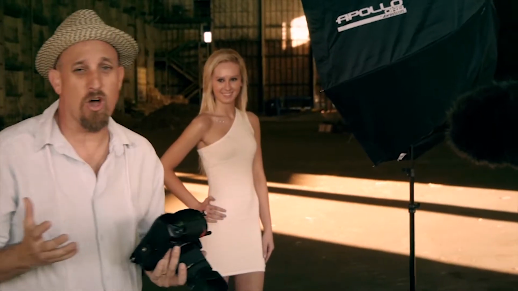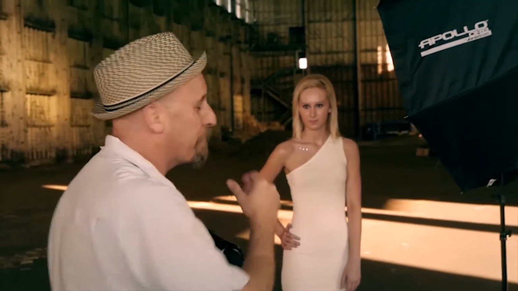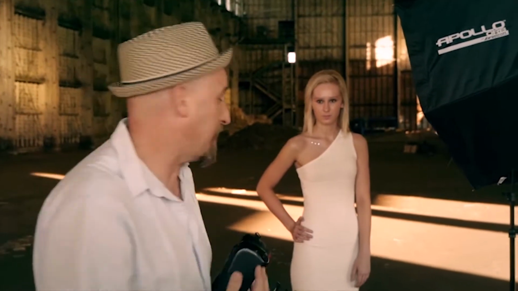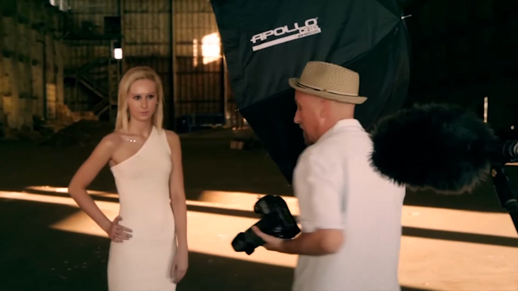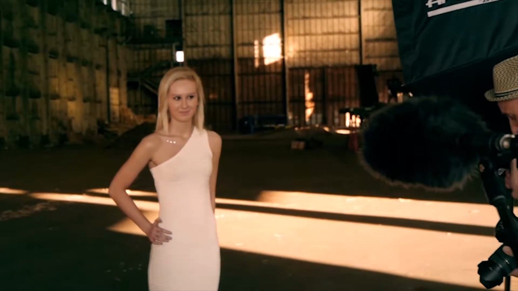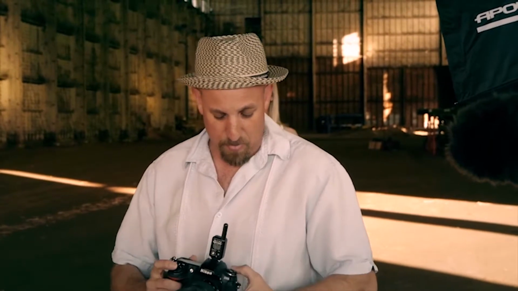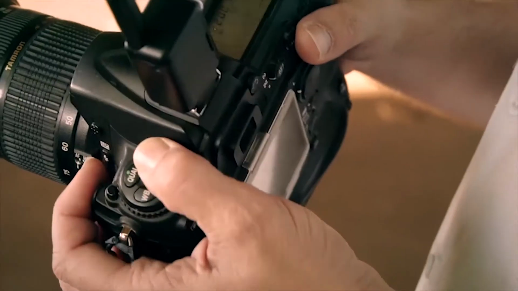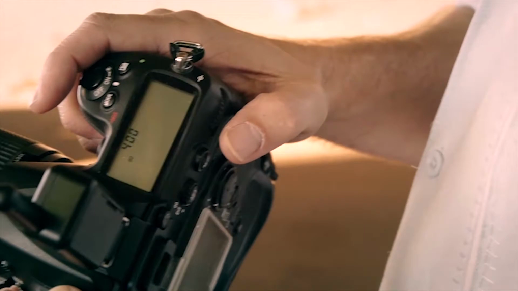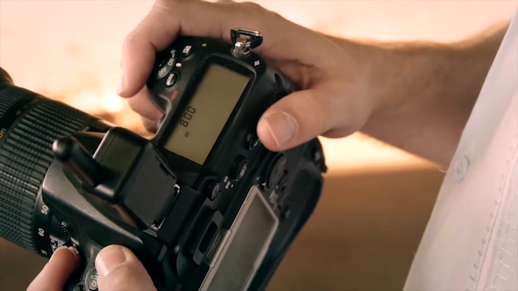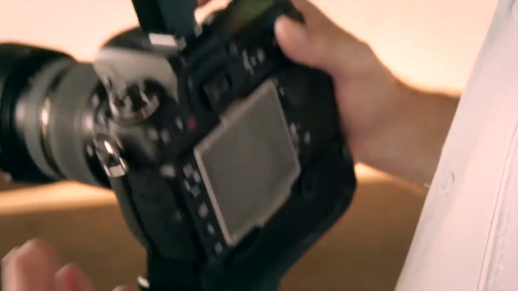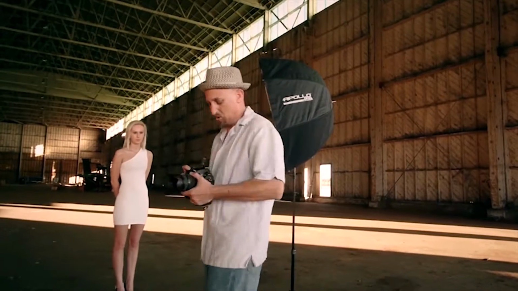What happens, though, if that light is too close to where it's in my frame and I don't want to move it any closer? One of the things I can do is simply move my ISO up so I can gain that same 2 stops of light simply by moving my ISO. I'm at ISO 200. I can go to 400, up to 800, and I've gained those exact same 2 stops of light. So let's try that.